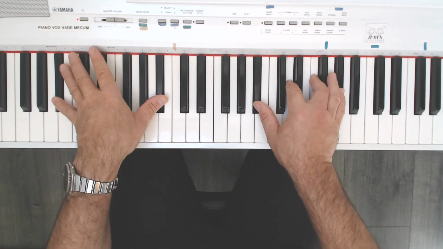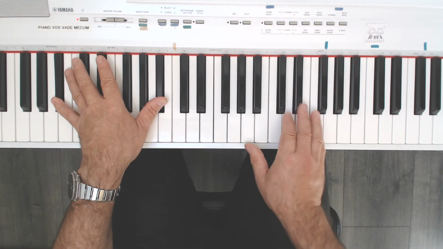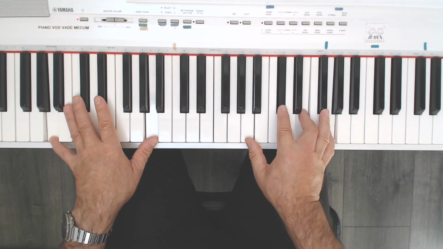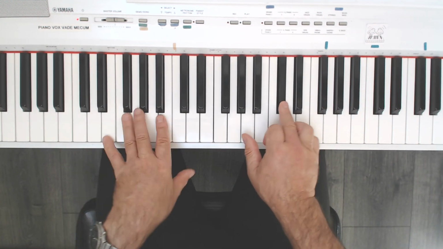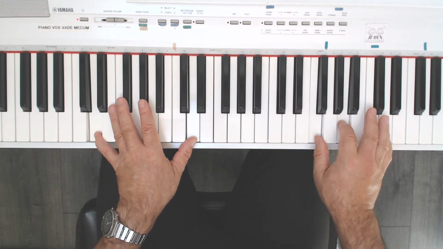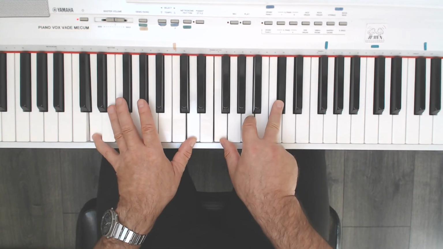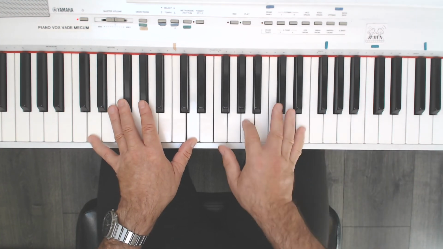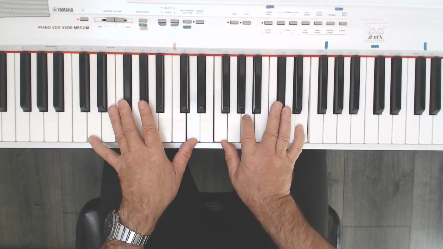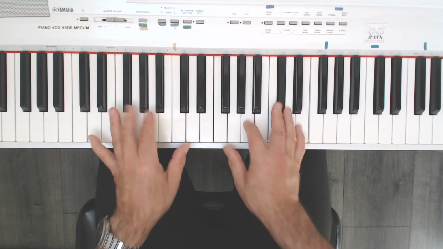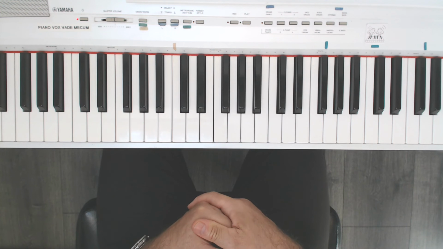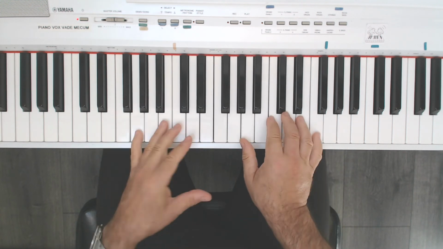B flat 7, 7, E minor 7, minor, major 7 and 9. So beautiful, like that. So you decide, you have the choice, of course. I think you have all the tools to make so beautiful songs, and you decide.